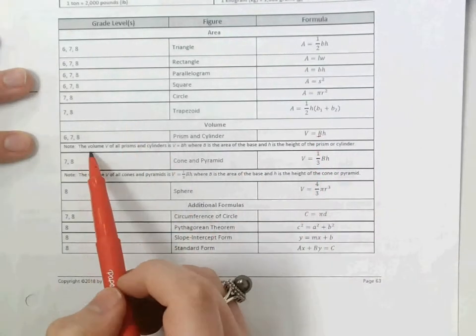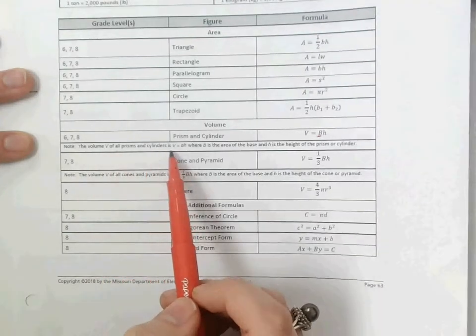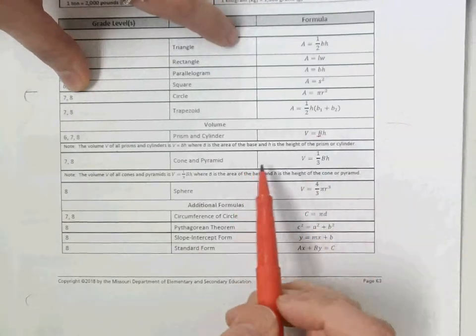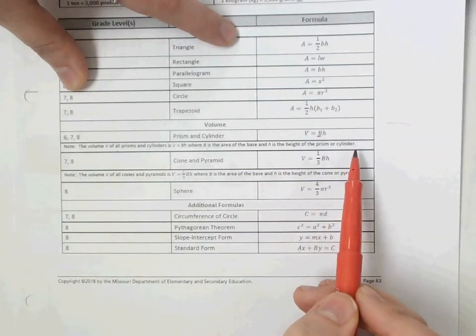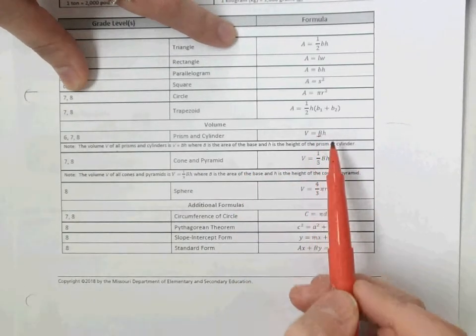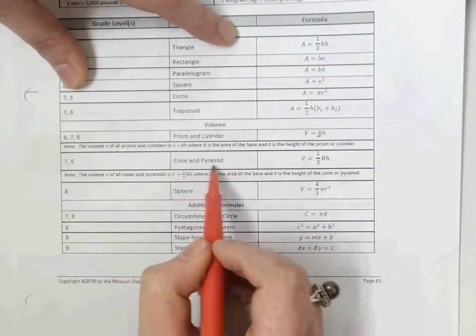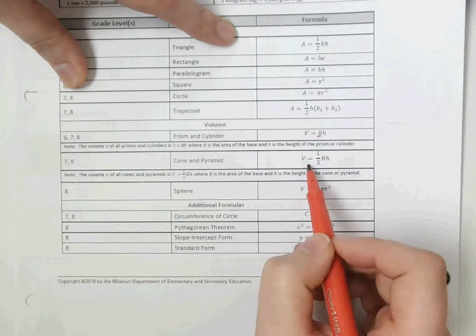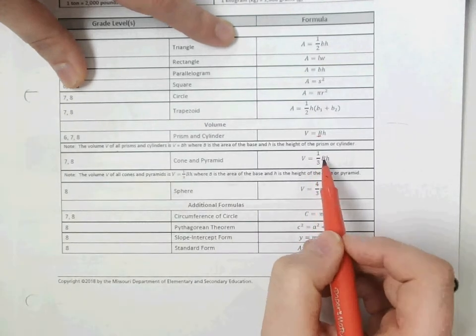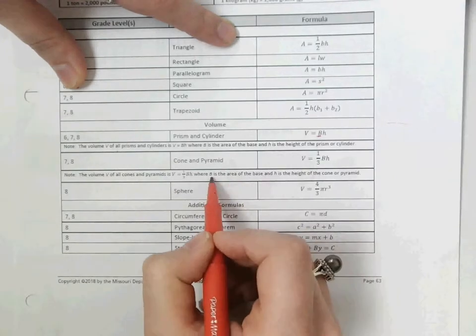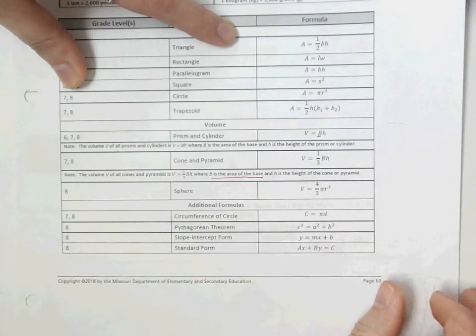It says, note, the volume of all prisms and cylinders is V equals BH, where B is the area of the base and H is the height of the prism or cylinder. So if you forget what that capital B means, it tells it below you. But then what we're going to be focused on today is cones and pyramids. And so again, we have this formula: V equals 1/3 capital B H. So again, it tells you below that B is the area of the base.